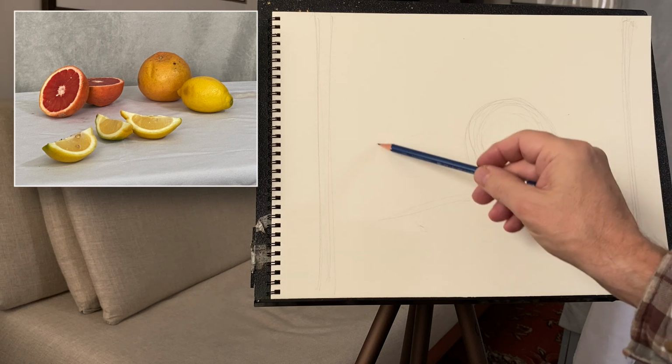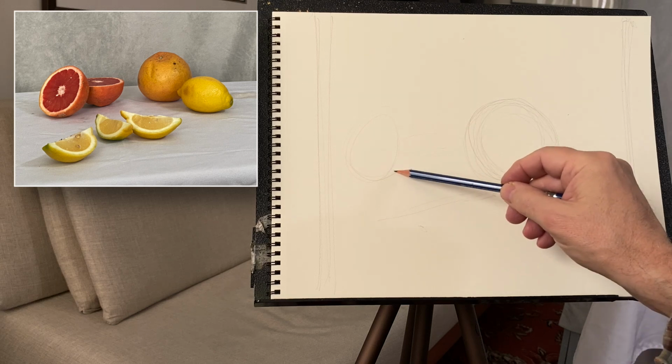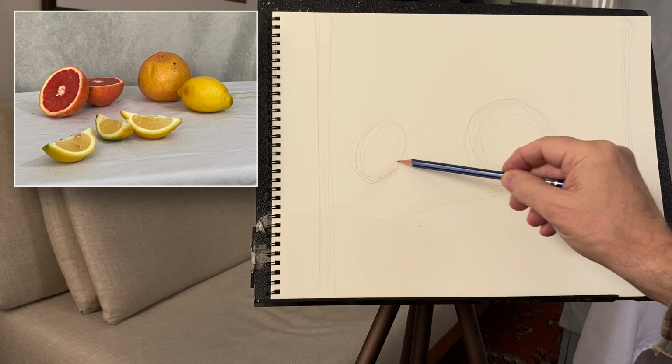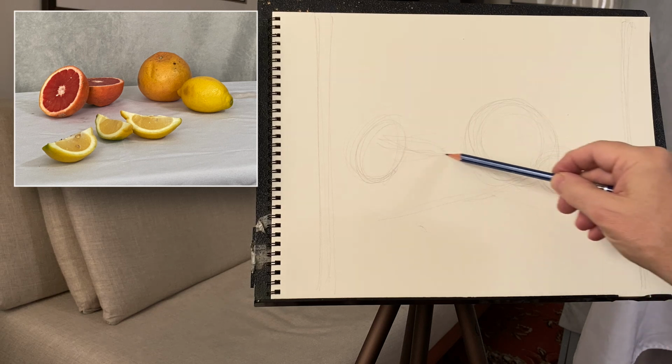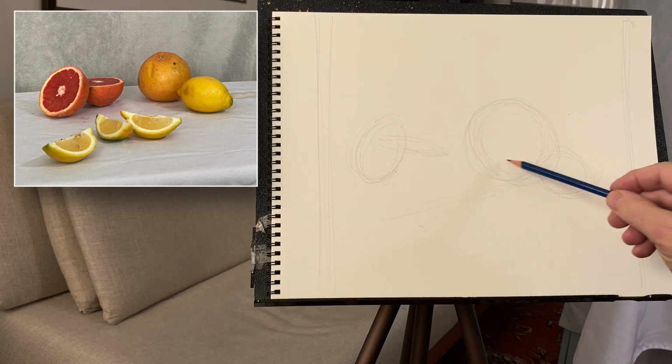And we want to get our cut fruit as well, the grapefruit as well. So I'm placing that. It's just slightly lower in the picture plane.